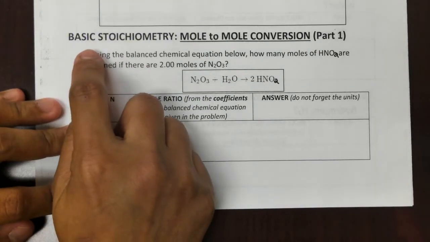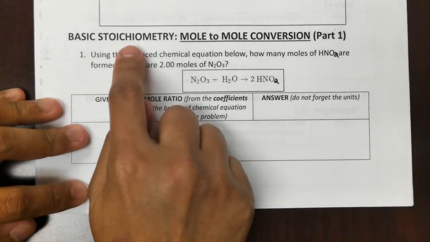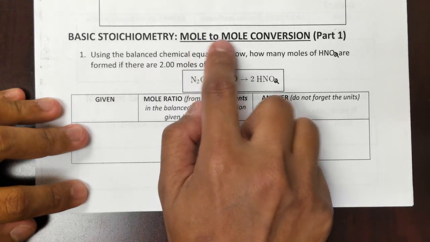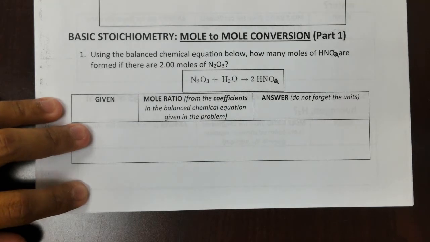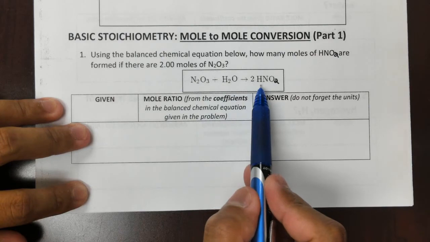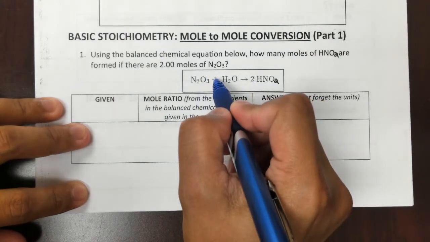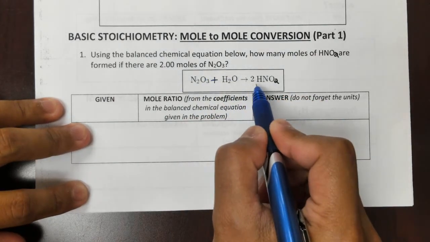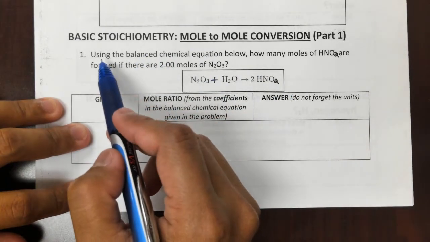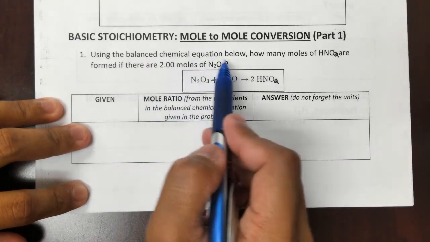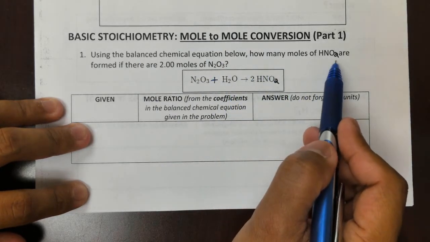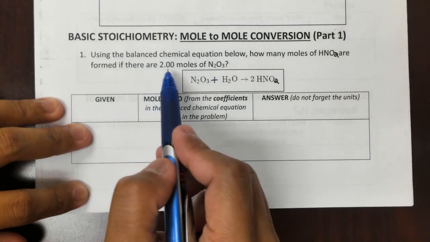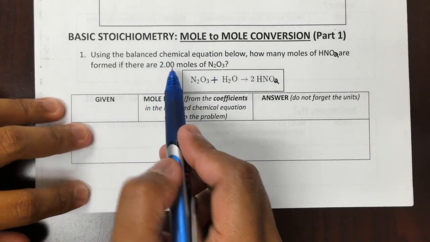So let's begin with our very first conversion here, the basic stoichiometry, which is what we call the mole-to-mole conversion, the first part of our stoichiometry lesson. As always, in a certain problem, you are given the balanced chemical equation. So we have N2O3 plus H2O forming 2HNO2. The question is, using the balanced chemical equation below, how many moles of HNO2 are formed if there are 2.00 moles N2O3?